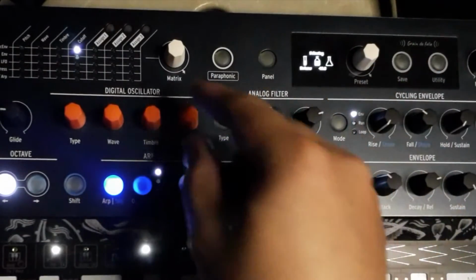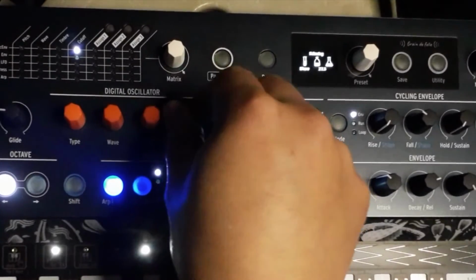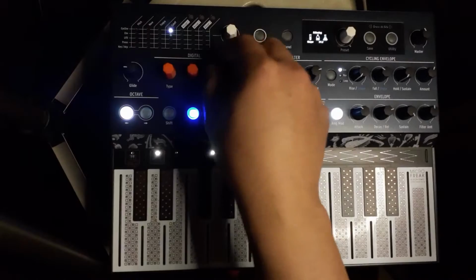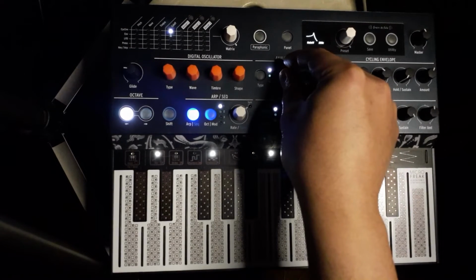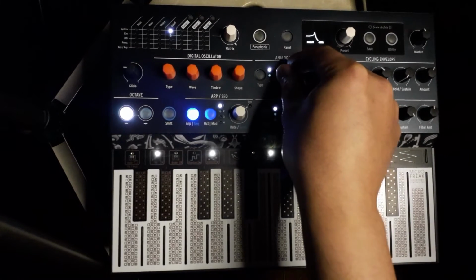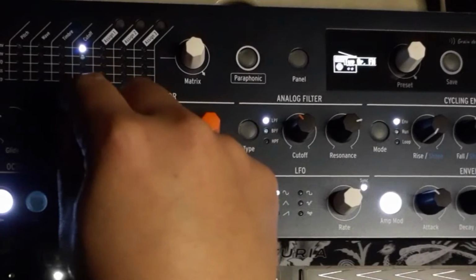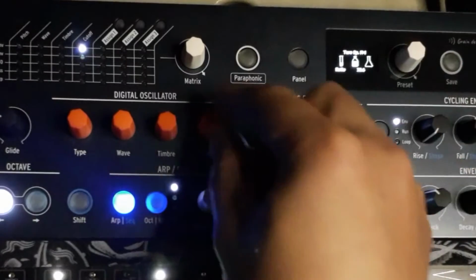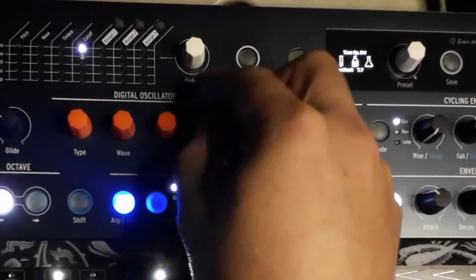Even the virtual analog. I also found the FM's kind of interesting, and also formant.